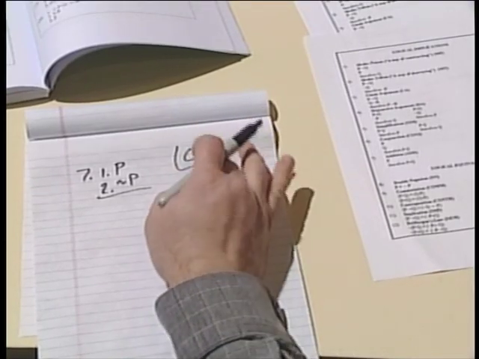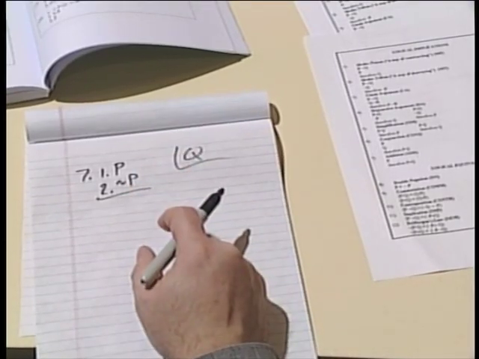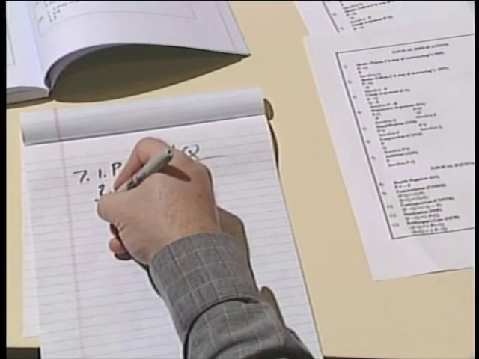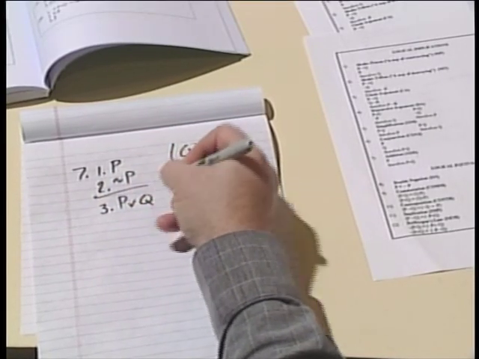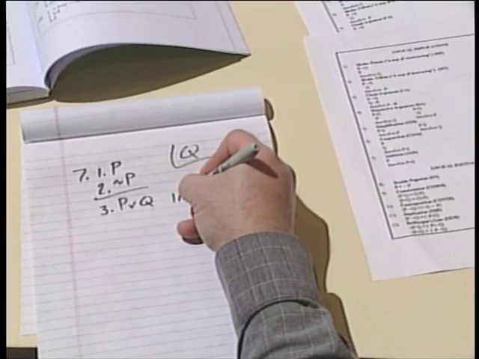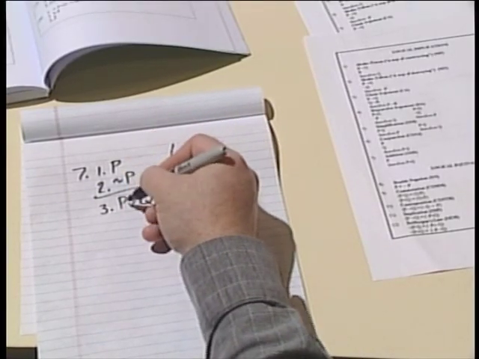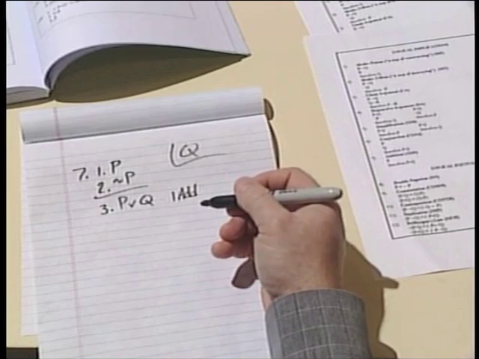The first step is to figure out where I'm going to get my Q from out of nowhere. And the place I'm going to get Q from out of nowhere is the same place I get anything from out of nowhere. That is the rule called addition. So line 1 addition, I'm going to take my P and just do or Q to it just because I can.